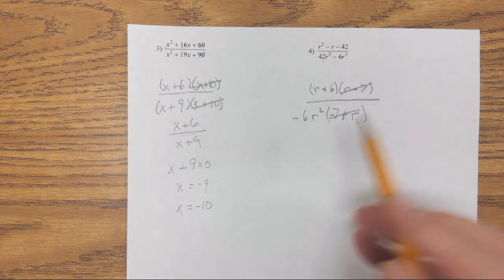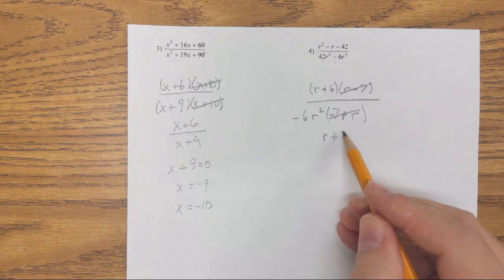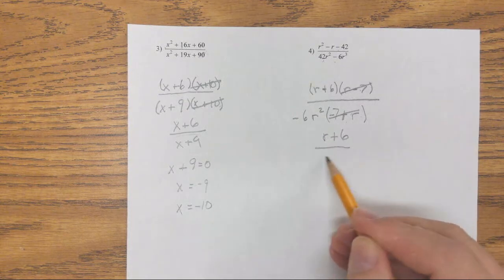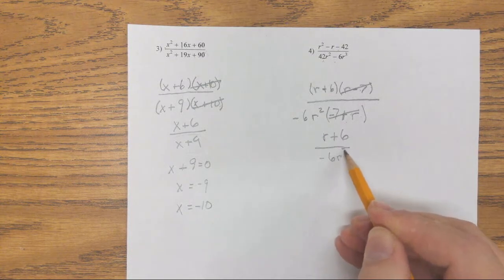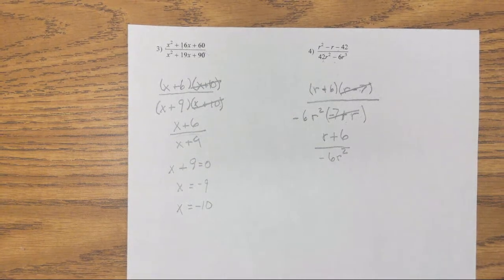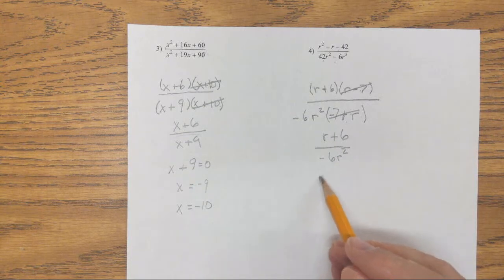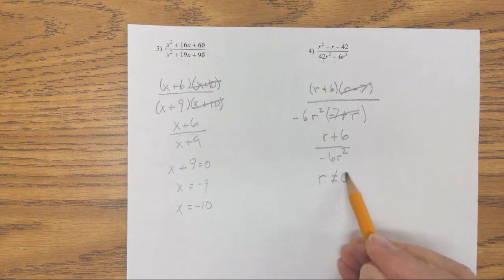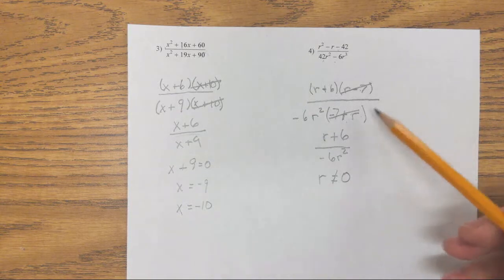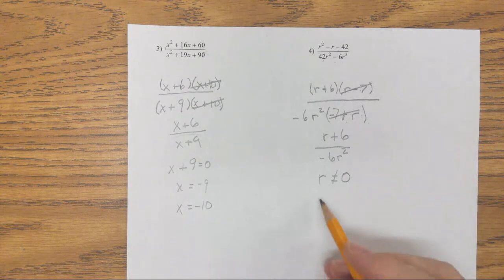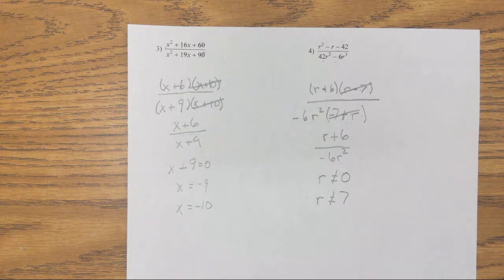Those can go away. I've got R plus 6 and negative 6R squared on the bottom. R cannot be 0. It's an excluded value. And remember up here from this one that R cannot be 7 either.